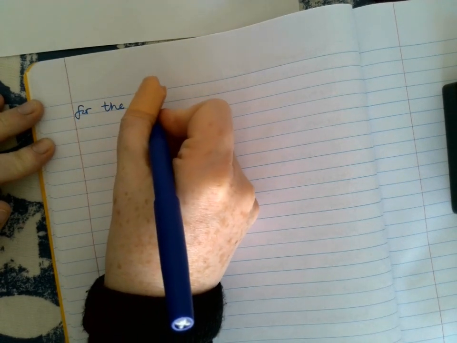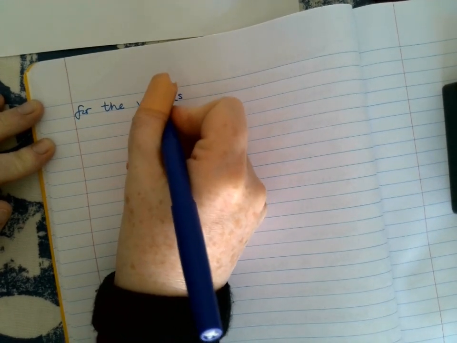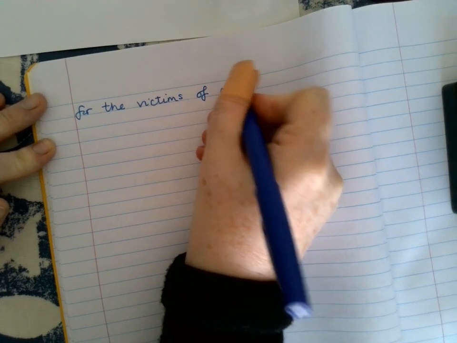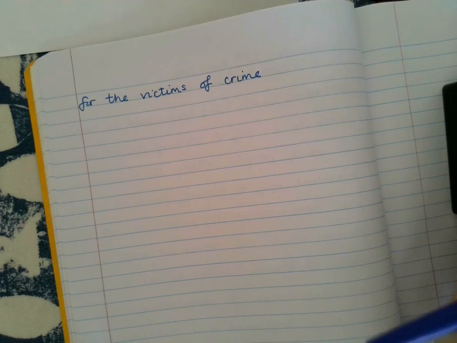So this is reassuring for the victims of crime. Victims is quite a good word there, nice emotive word.